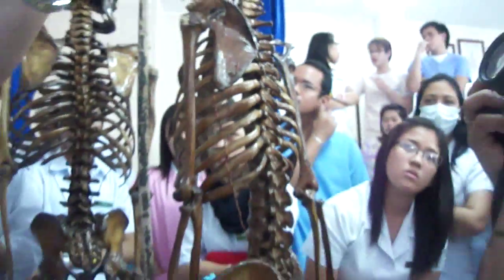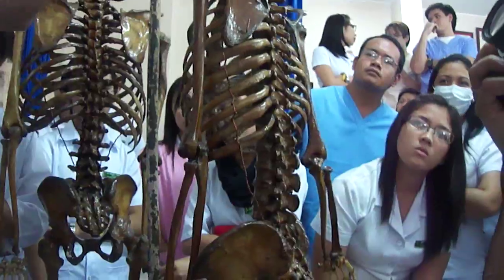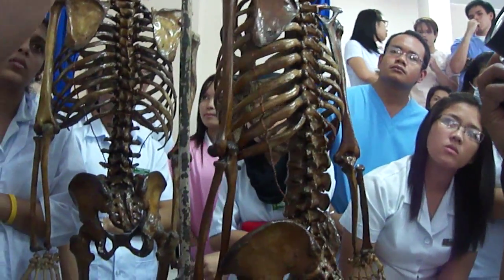In our dissection, you will be able to visualize the supraspinous and interspinous ligaments. Sometimes you can also visualize the intertransverse process ligament.